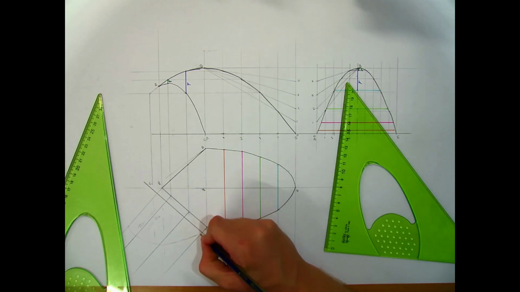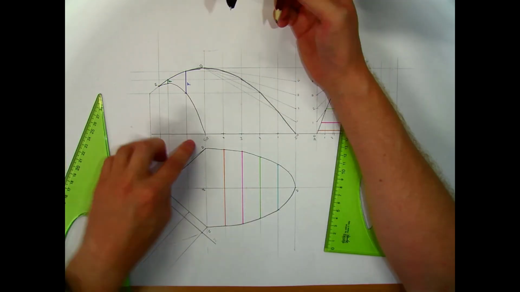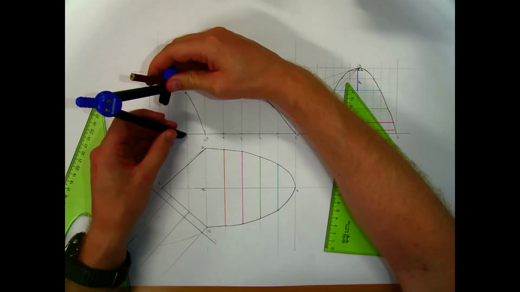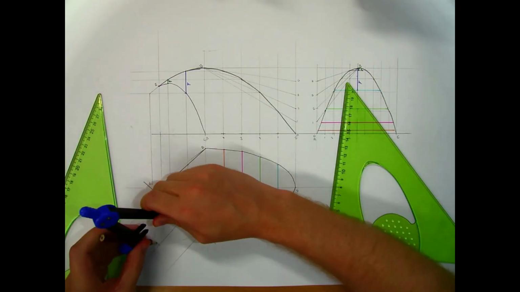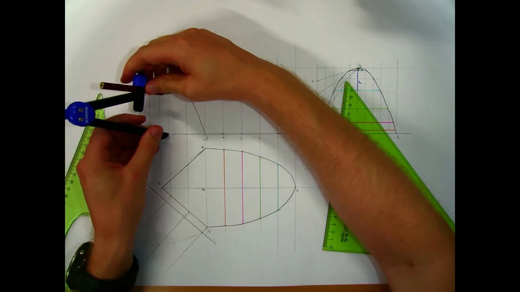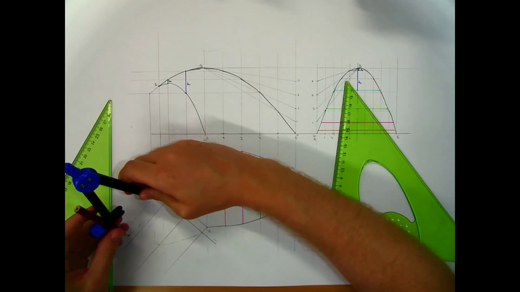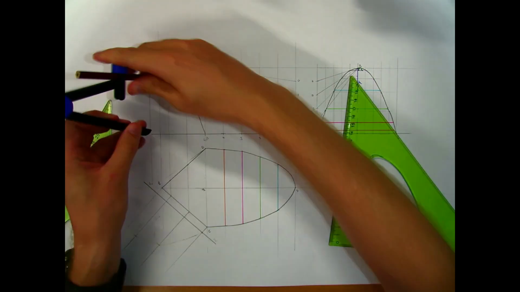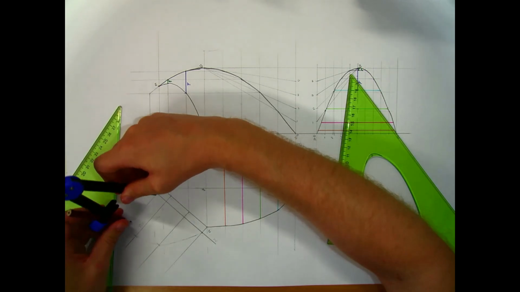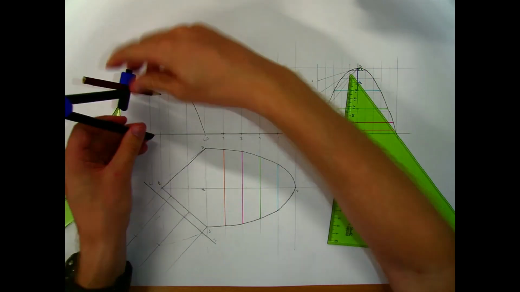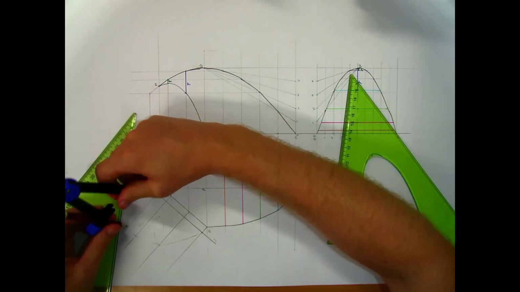So C here is on the ground, so that point is fine where that is. For this one, measuring from the XY line up to the point, this time rather than measuring down, so this gives me my point here. Again, from the XY line, measuring my height up here, and then measuring up the height of E. This one here.